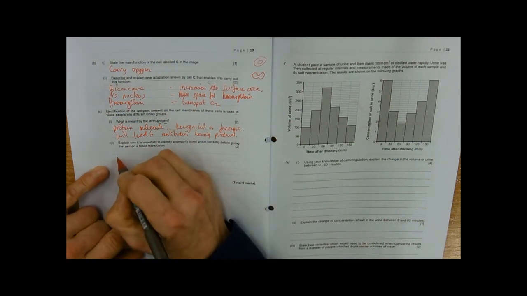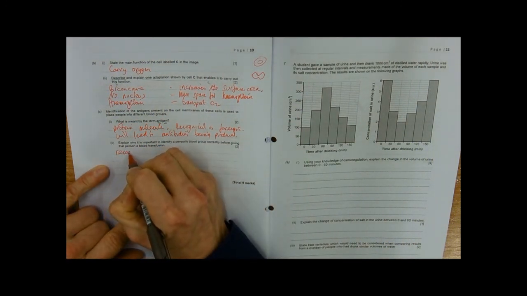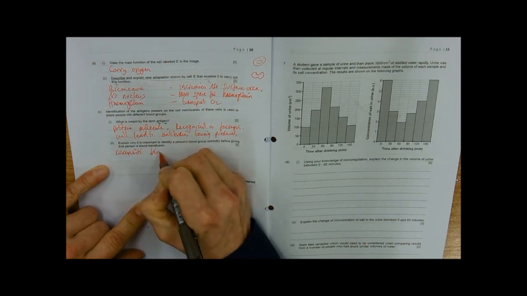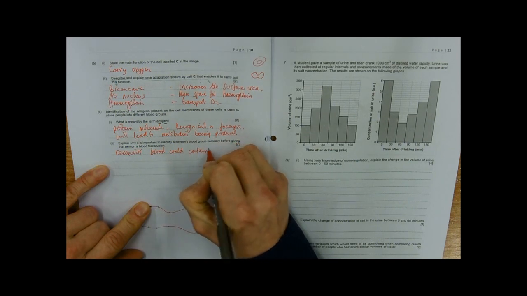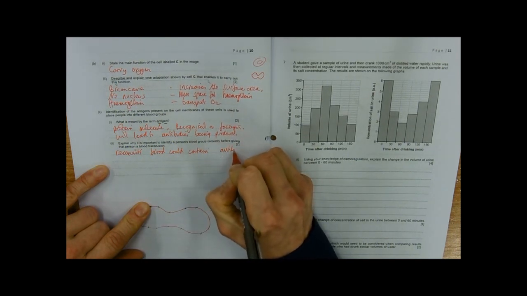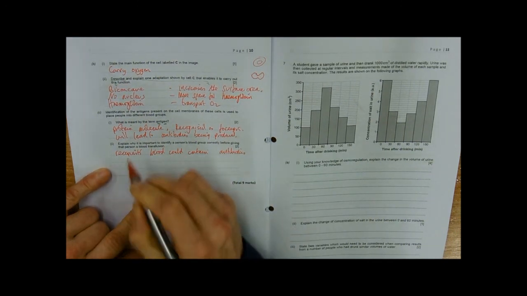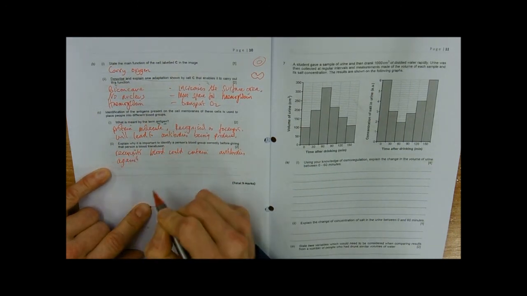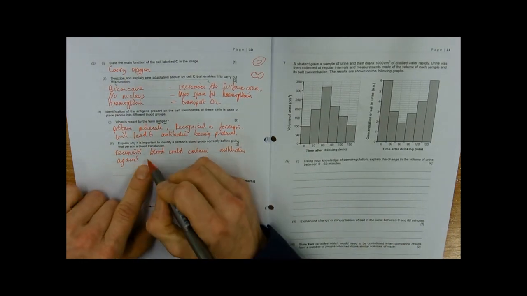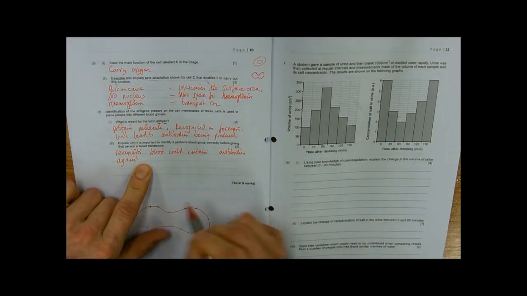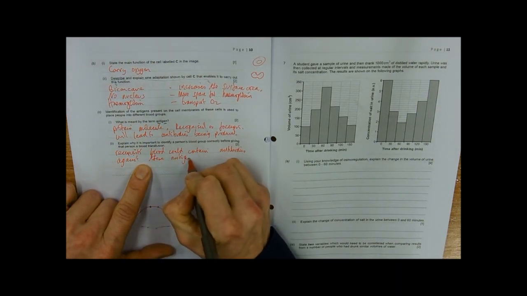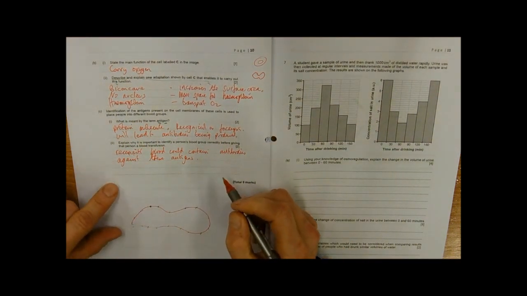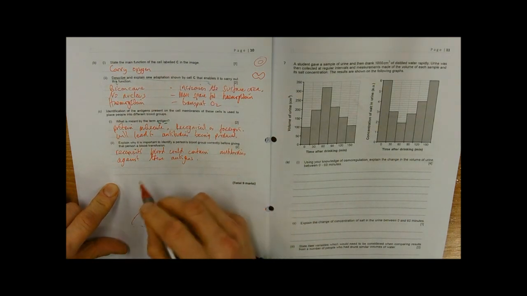Well, the recipient's blood could contain antibodies against those antigens, like the A or the B, or there are some other blood groupings. And this could cause all sorts of problems.